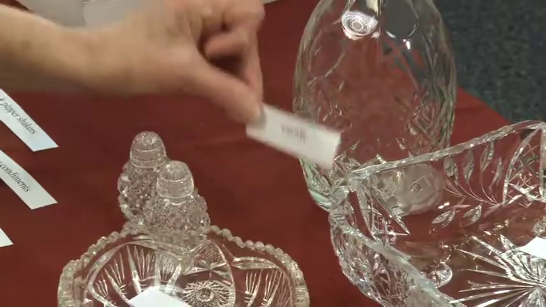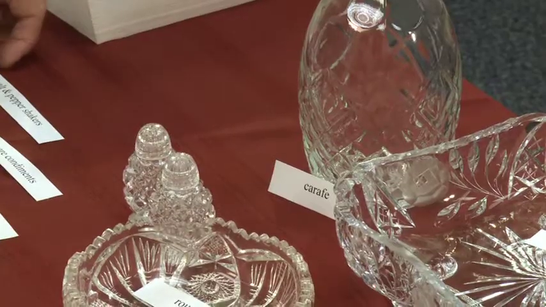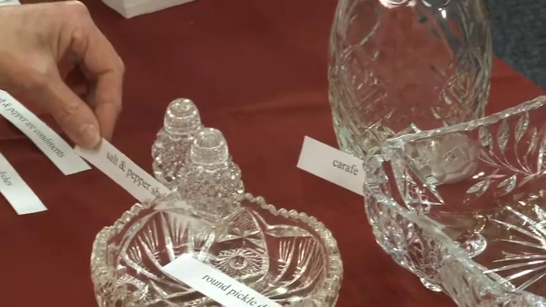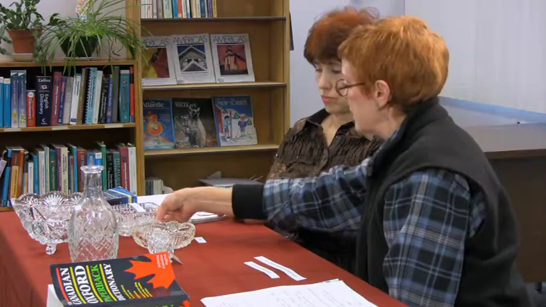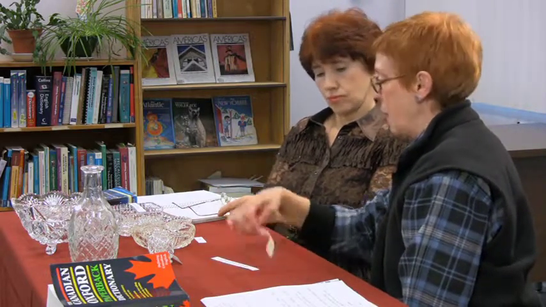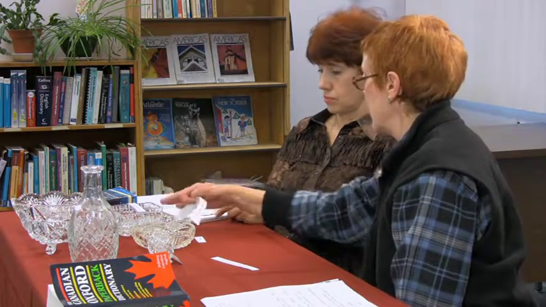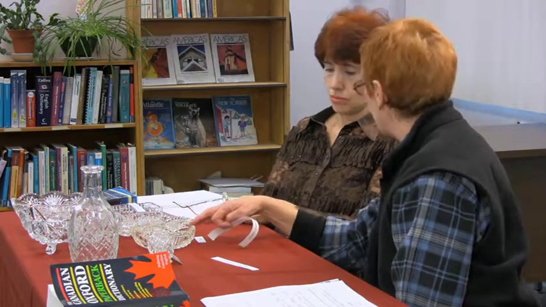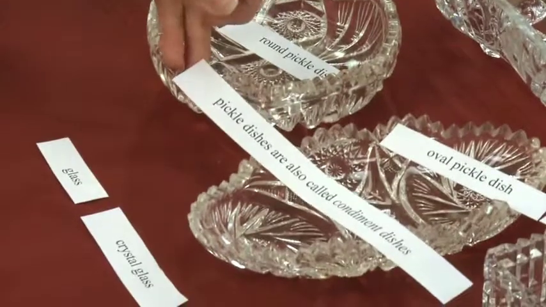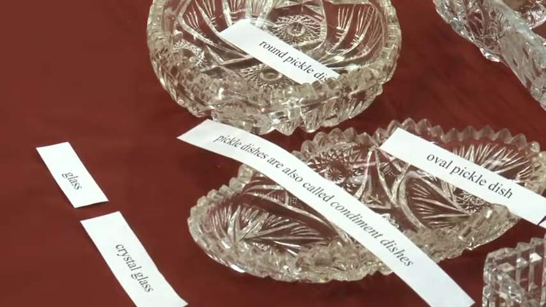So this is a carafe. We can put wine in there, red or white, juice, water, whatever. And these are salt and pepper shakers. And these three small items, and this is where the vocabulary would grow, the rectangle pickle dish, the oval pickle dish, the round pickle dish, are also called condiment dishes.